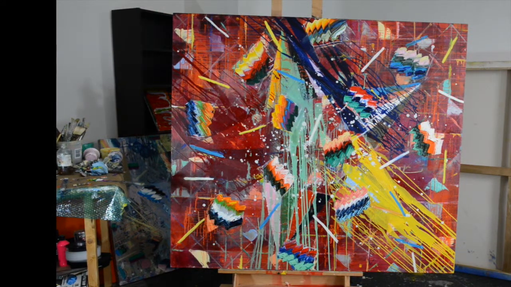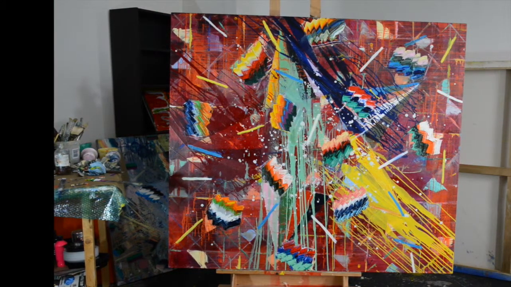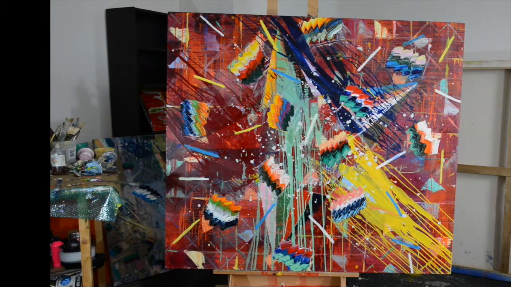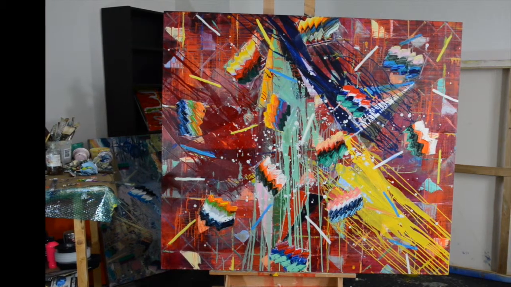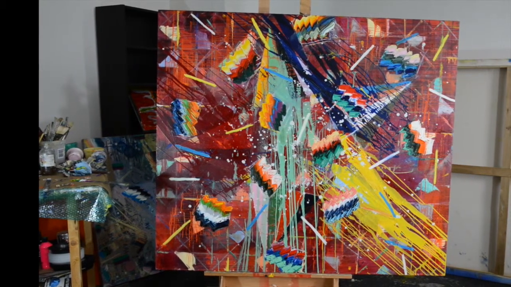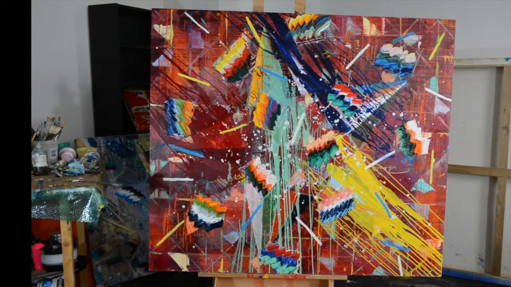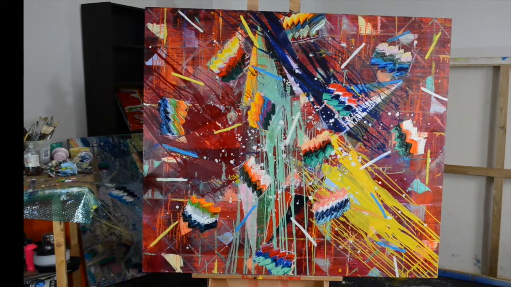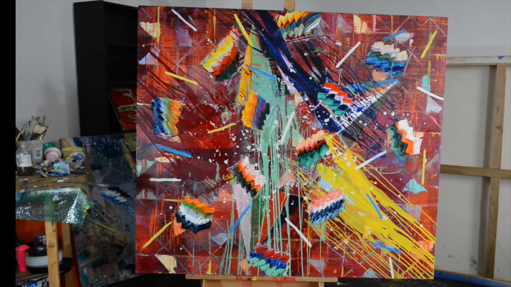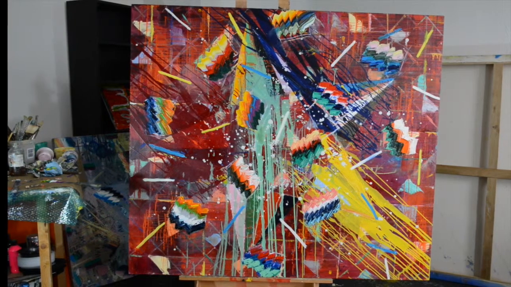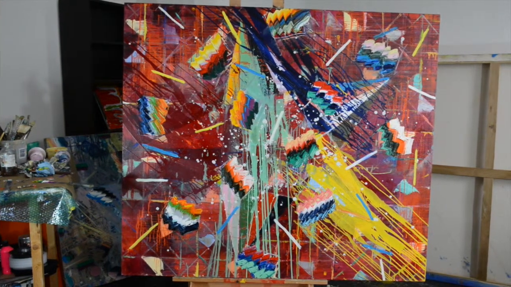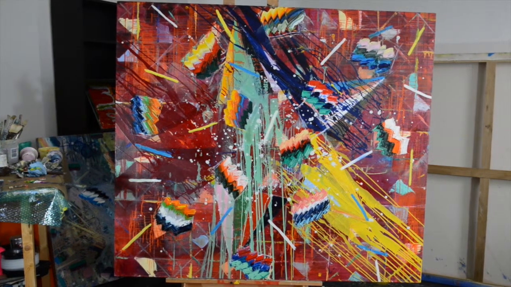The painting before you is called Life on Mars. As you see, it's centered on a star shape. The many layers of paint are intended to both enhance and subvert the image. As I work, various geometries are disrupted by random acts of pouring and splashing paint and many other marks.